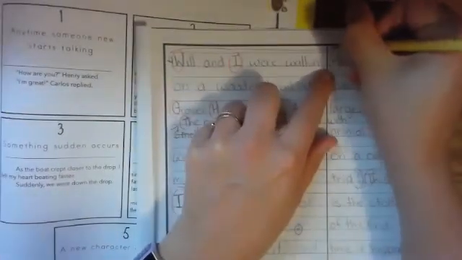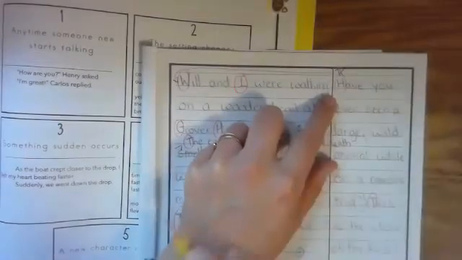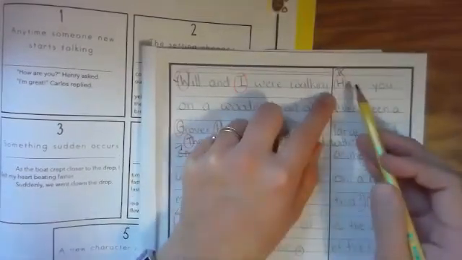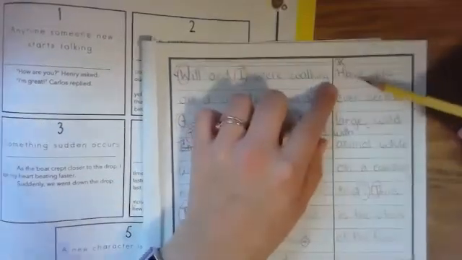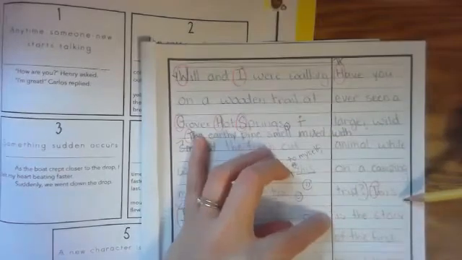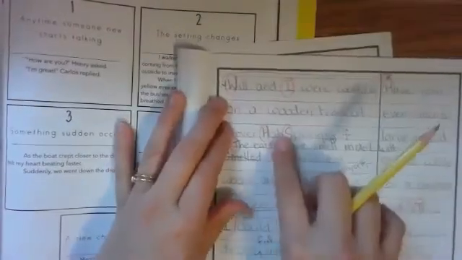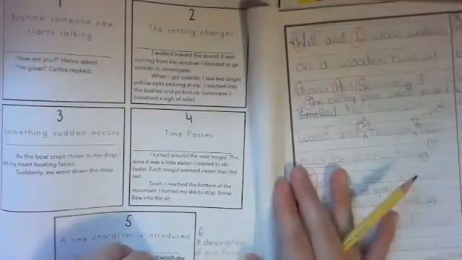I'm going to start with a new paragraph, doing those double lines and the backward squished C to show that that's going to be my new paragraph. Have you ever seen a large wild animal while on a camping trip? This is the story of the first time it happened to me. Will and I were walking. Okay, so I'm describing something new, so I'm going to start a new paragraph here.